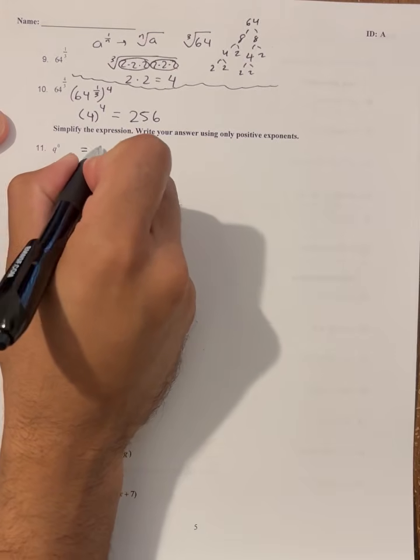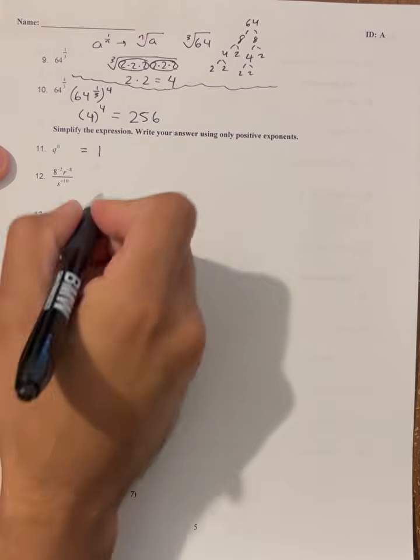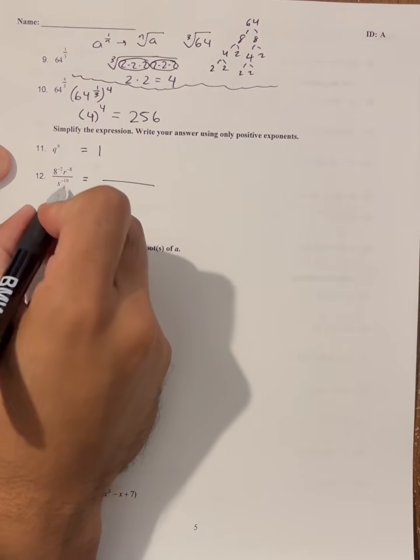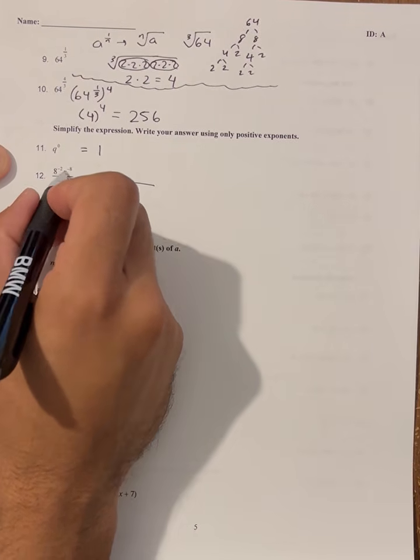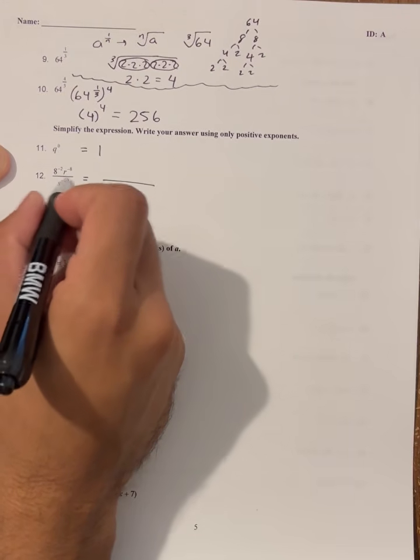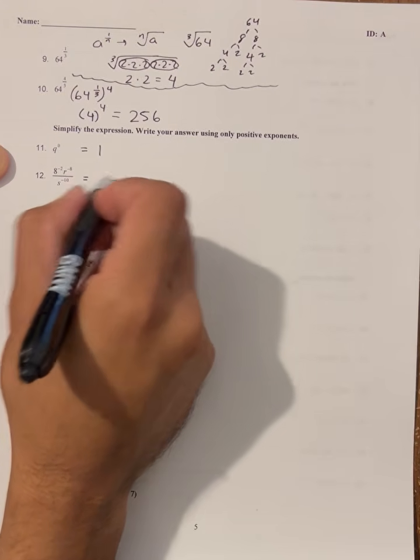Anything to 0 power is 1, so all we got to write is 1. The next one follows these negative exponent rules that says if you have a negative exponent on the top, write it on the bottom. If you have a negative exponent on the bottom, write it on the top. So let's go ahead and do that.